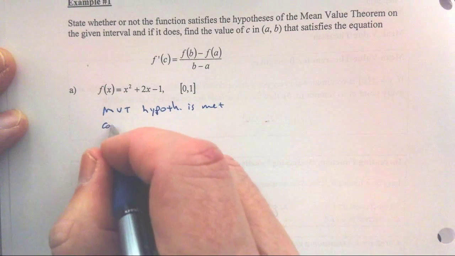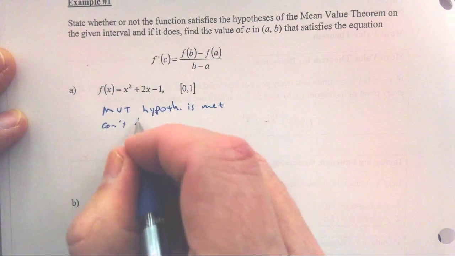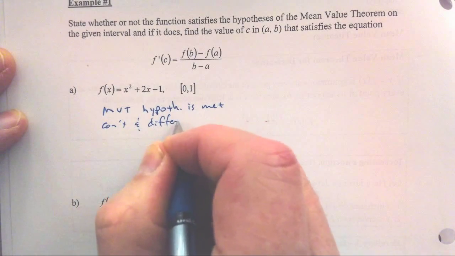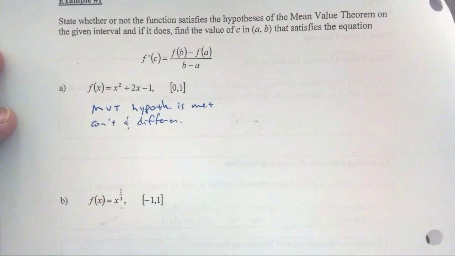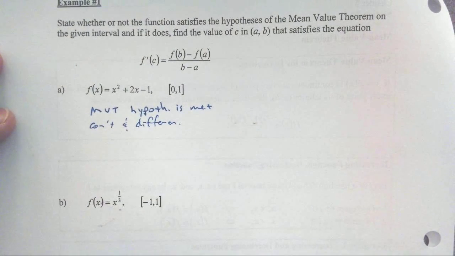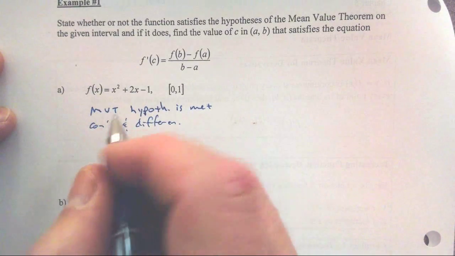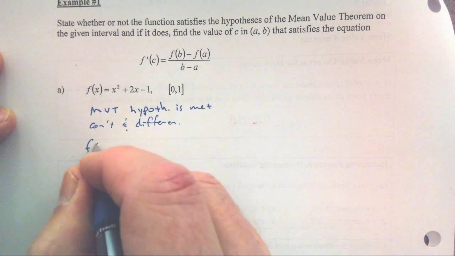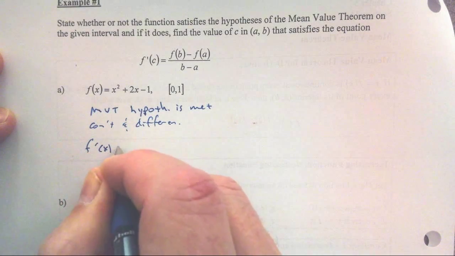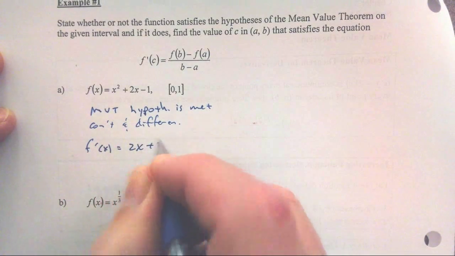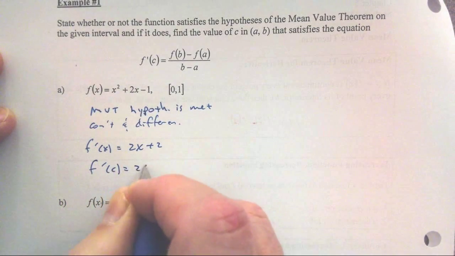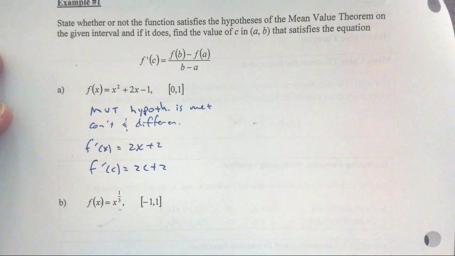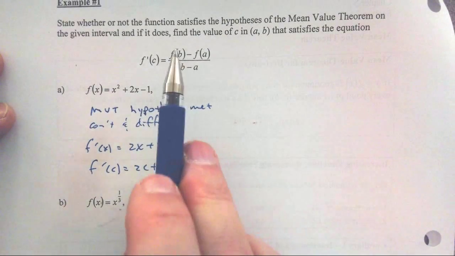It is continuous and differentiable at all points from 0 to 1. Okay, so that means that we can now say that there must exist, here's f prime of x, there must exist some value c, or f prime of c, 2c plus 2, where the slope is the same as this formula.